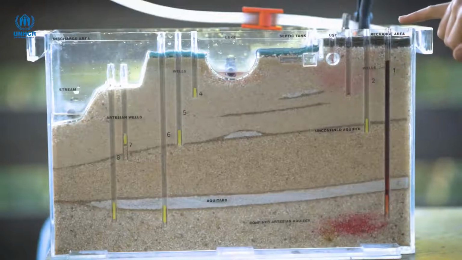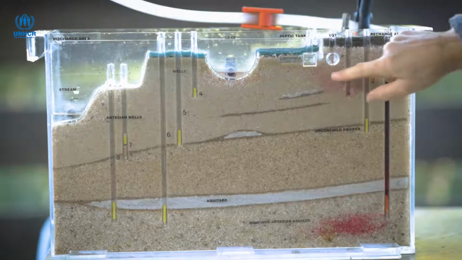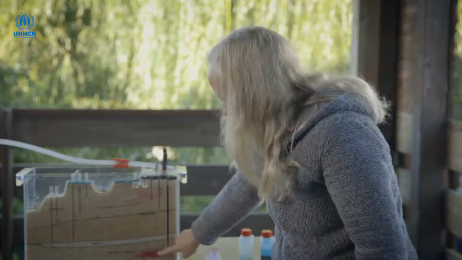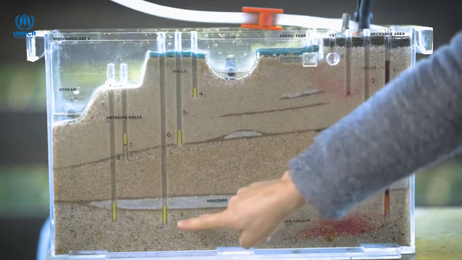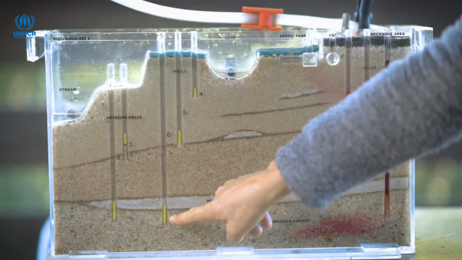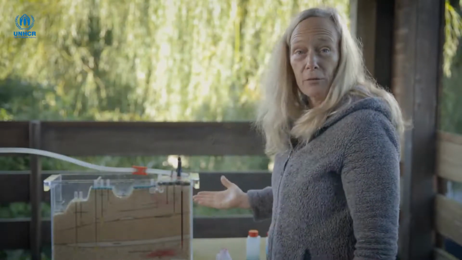At the same time, you could also see that some of the contaminant actually infiltrated here at the top, which is already contaminating this upper part. So where would we expect this contaminant now to arrive? It is very likely that we will be seeing it appear in this well, but also in this well, and then where would it arrive at the very end?